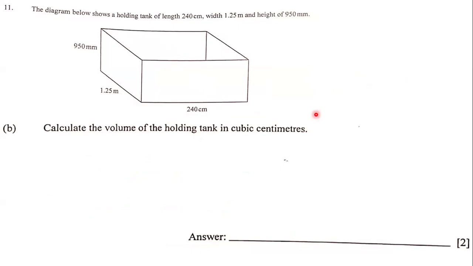The diagram below shows a holding tank of length 240 centimeters, width 125 centimeters, and height of 950 millimeters. Calculate the volume of the holding tank in cubic centimeters. Very good. So we want to calculate the volume. Right, we want to calculate the volume.